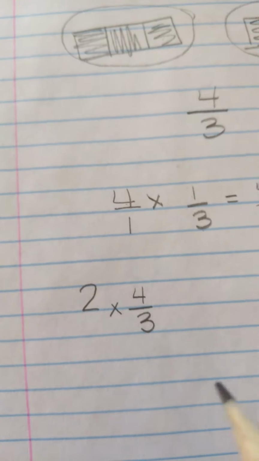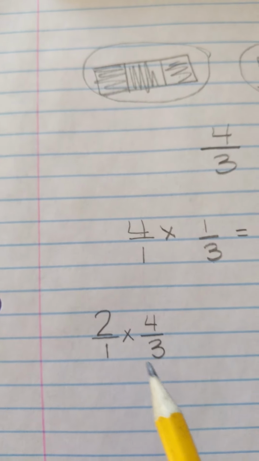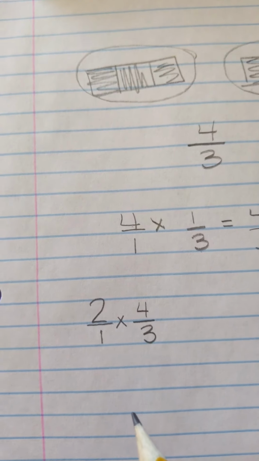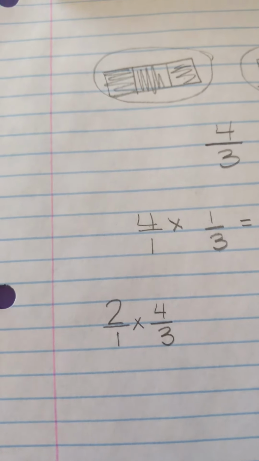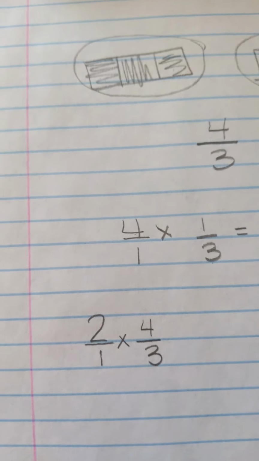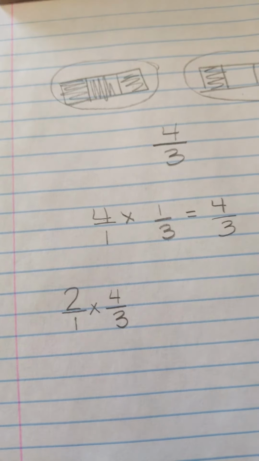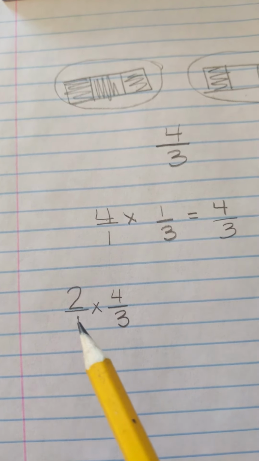Okay? The way that I think about this, I always put my 2 over 1 so it reminds me I'm not going to multiply. I'm not going to come down to the denominator. You've got to keep your whole number on top. Okay? Because do you agree that 2 over 1 is the exact same thing as 2? 4 over 1, exact same thing as 4. 5 over 1 is 5. 6 over 1 is 6. We've talked about how anytime you put something over 1, it's just the number that you started with. So when we put our whole number over 1, it reminds us that the numbers that are on top stay on top. The numbers that are on the bottom stay on the bottom.